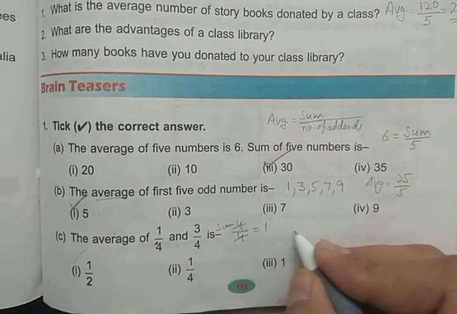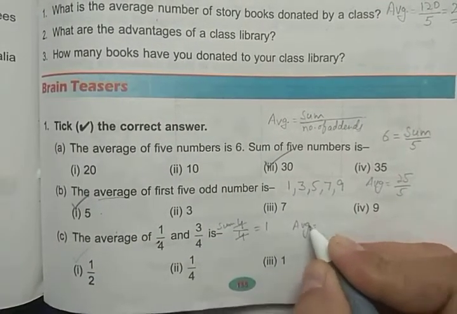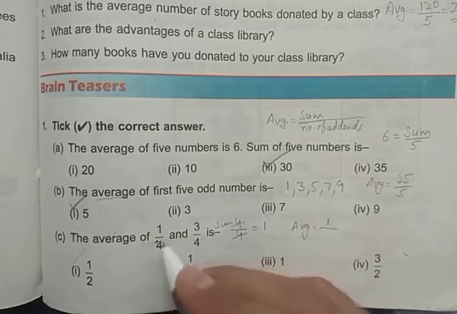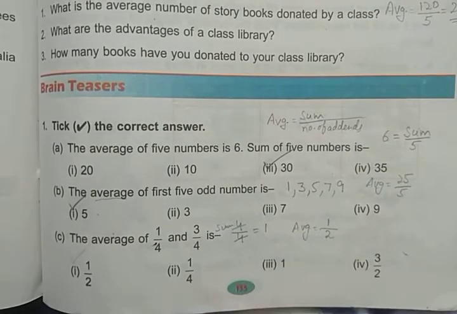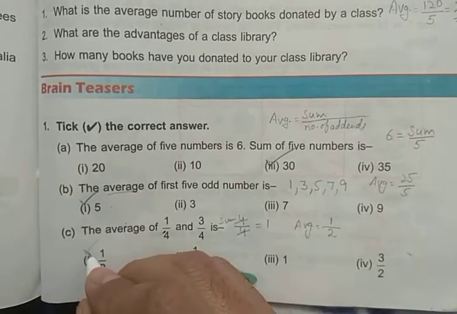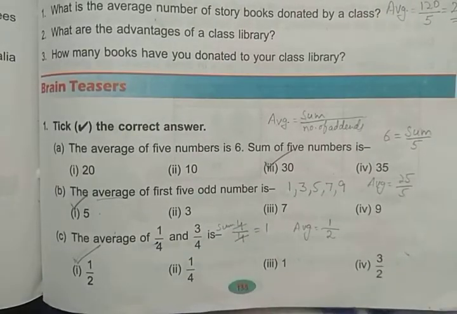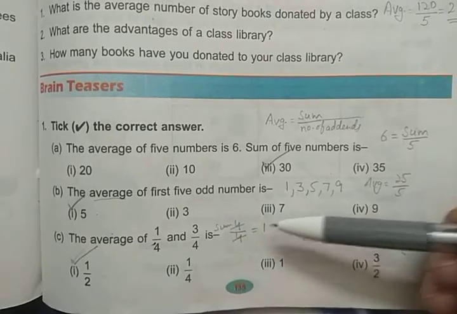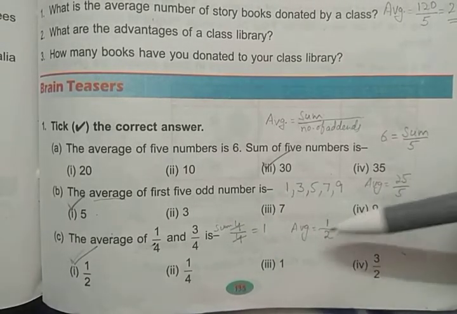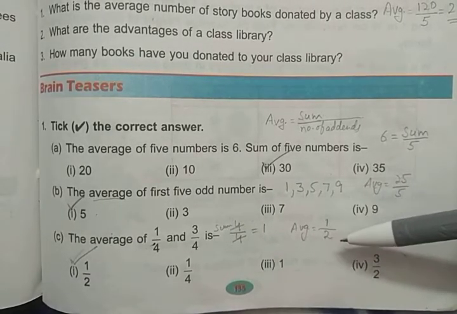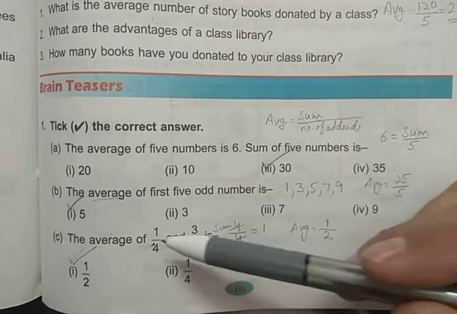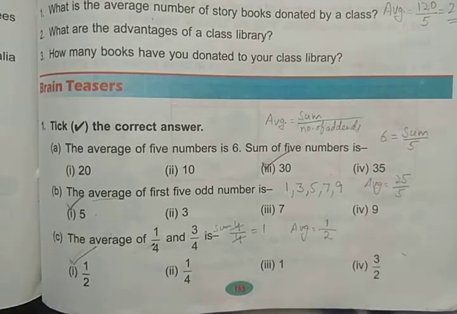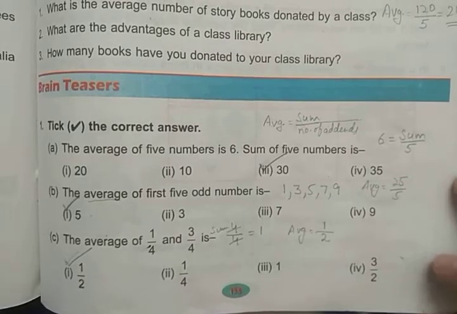Now the average is equal to sum, which is 1, upon number of addends. There are 2 numbers, so 1 upon 2. So what is the average? 1 upon 2, right? Because the sum of both came to 1, and the formula of average is sum upon the total number of addends. There are only 2 addends, so 1 upon 2 is the average.